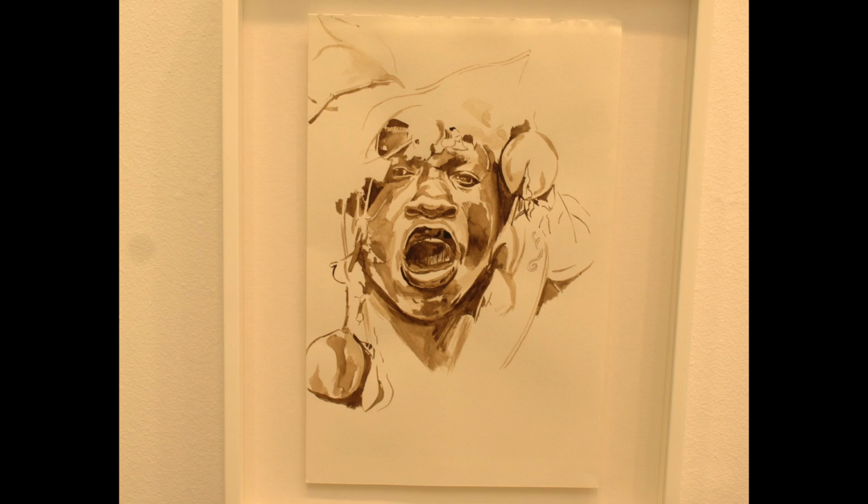Those are really cool. Yeah, they almost look like coffee stains. Yeah, I was going to say it's coffee colored, like sepia ink of some kind.